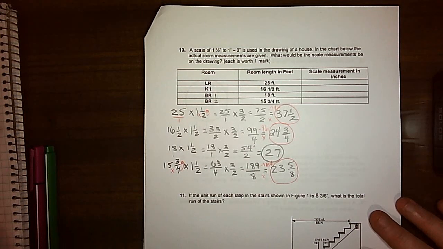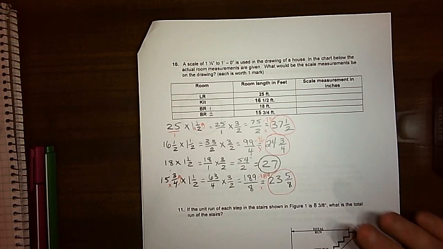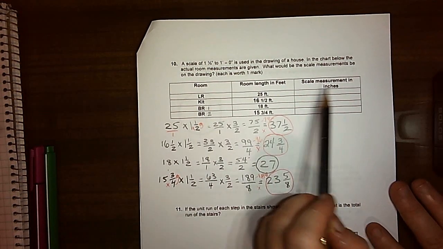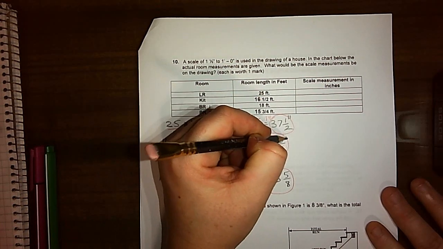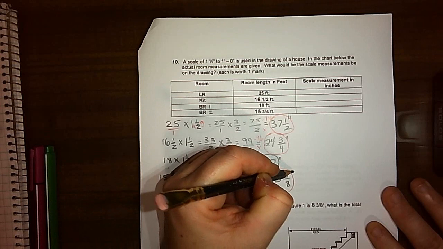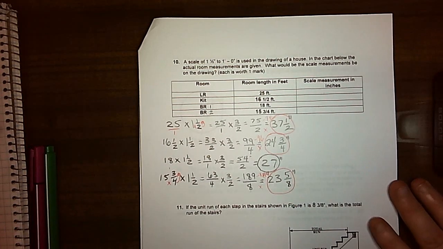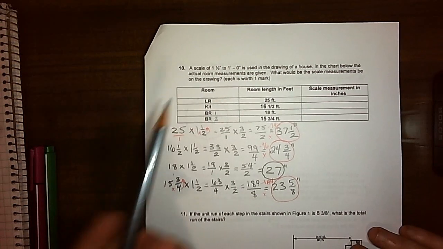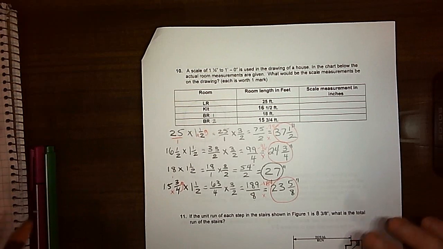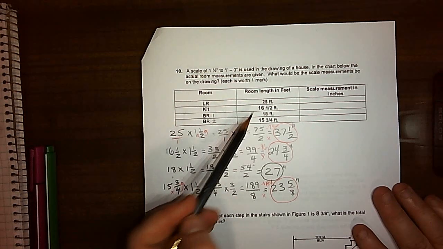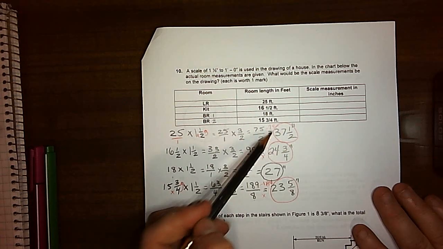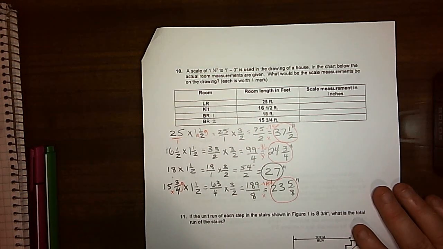Okay. Cool. So that would be your scale measurements in inches. So each one of these are inches. So basically what it's saying is that on our scale, we're actually going to be using 37.5 inches.